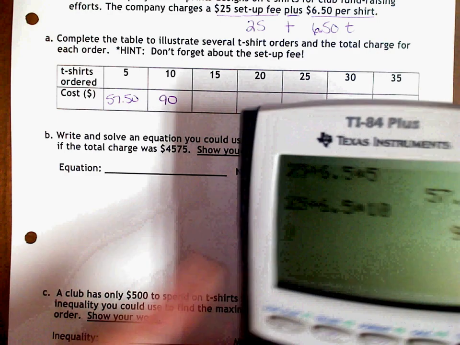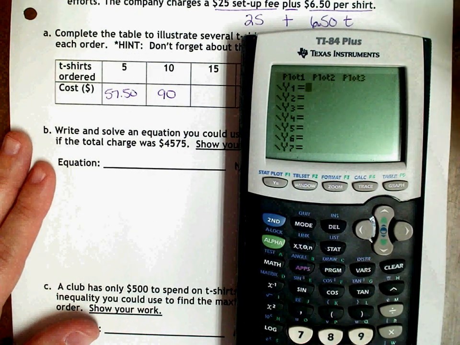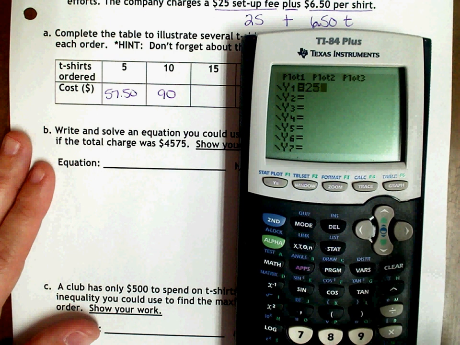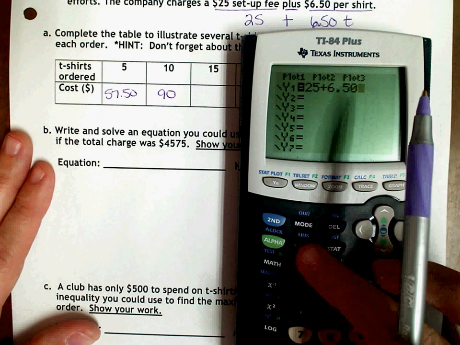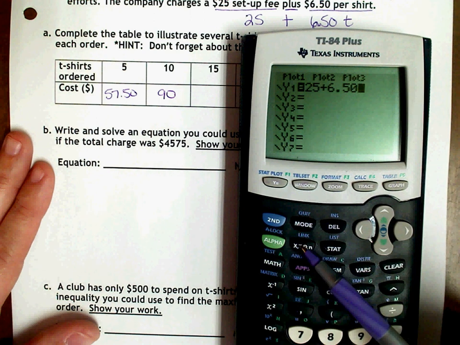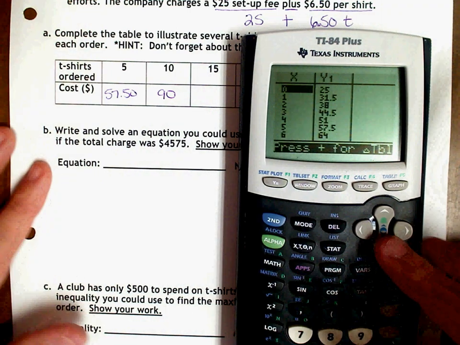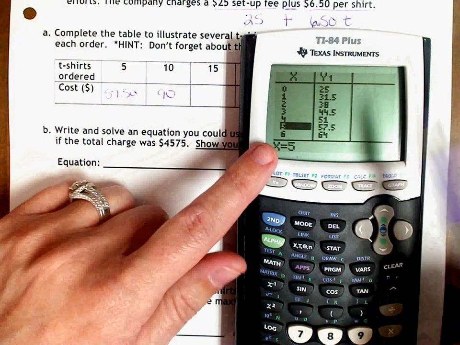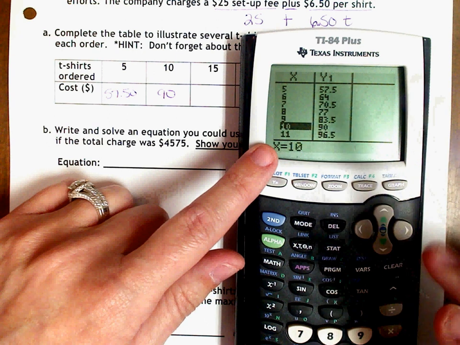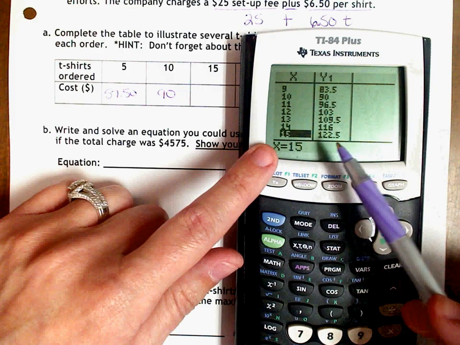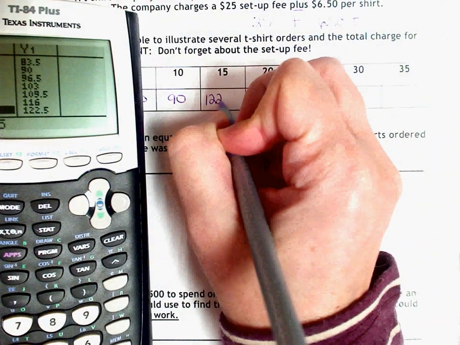I'm going to show you a shortcut. We can go to y equals and type this in: 25 plus 6.5. You can put the 0 if you want, and then this is your variable button right here, it even has a T. Then go to your table, and look, if I scroll down to 5, it's 57.50. If I scroll down to 10, it's 90. I can scroll down to 15, and that's 122.50, so I'm going to put that here.